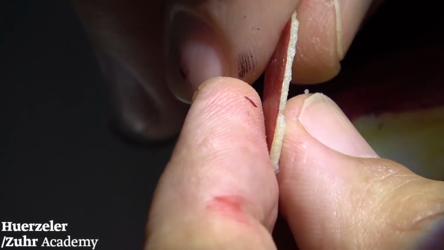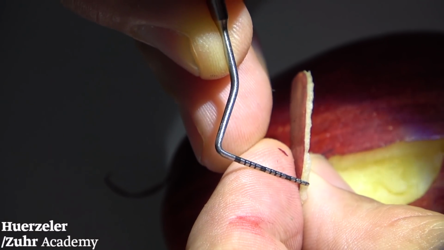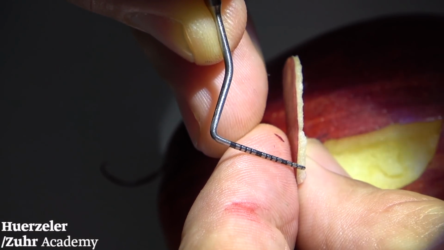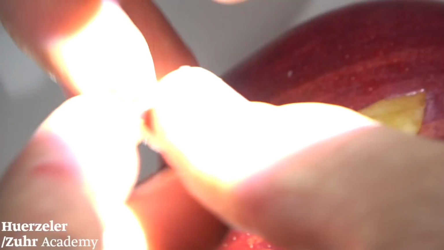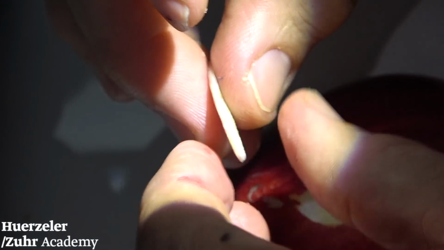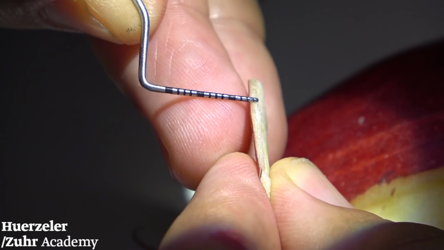Now let's go around, and you see here I'm not perfect. Here I'm a little bit too thick. This is 0.5 millimeter thick, too thick. Let me check. I want to be honest to you. This is a very difficult exercise. Here I'm a little bit too thin, and here I'm good.